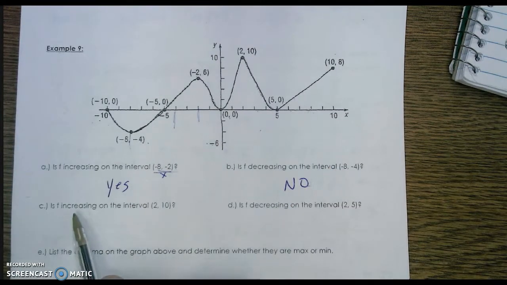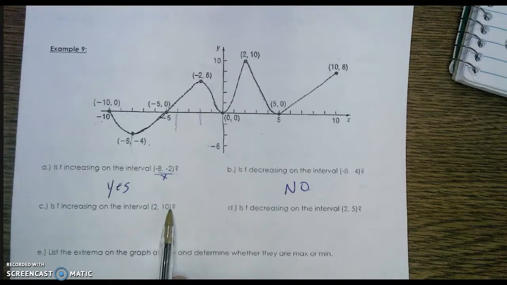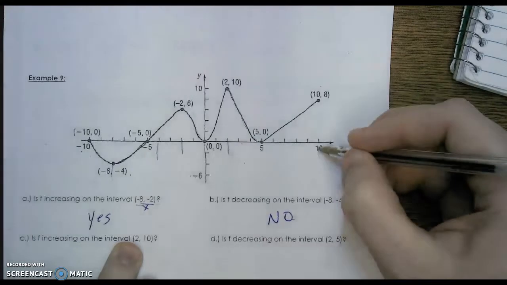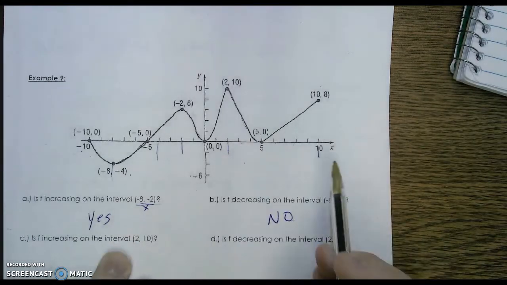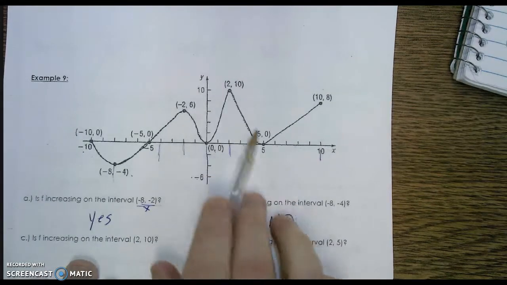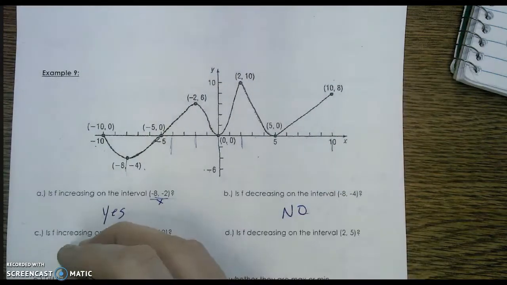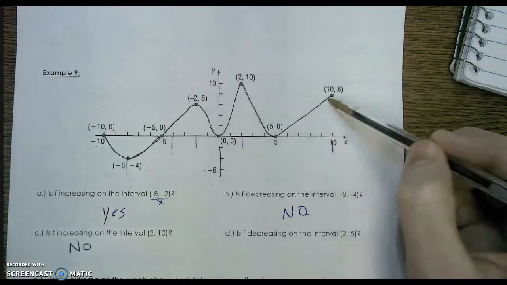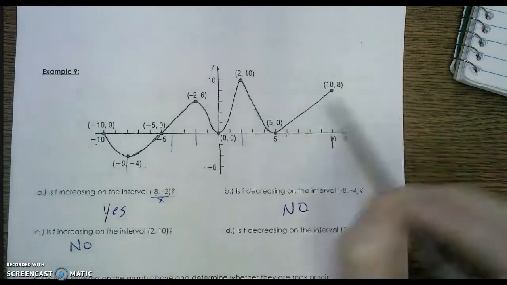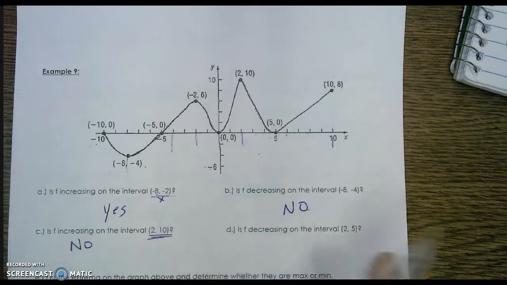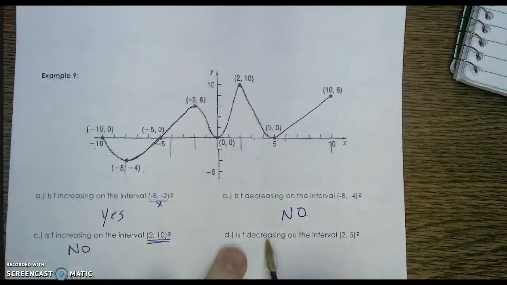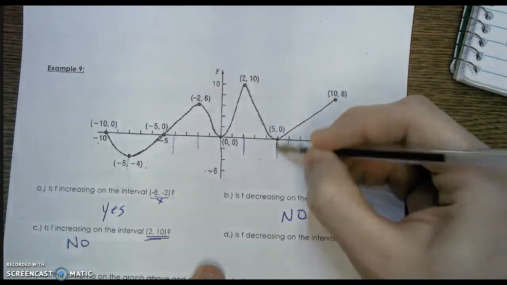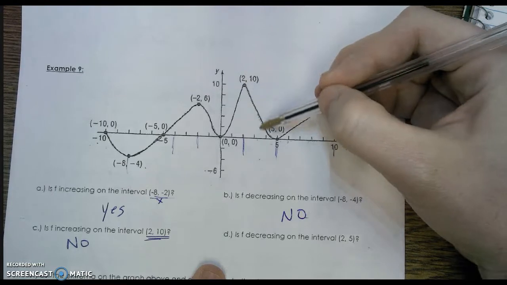Is the function increasing from 2 to 10? So we've got from 2 on the x to 10 on the x. And did it increase that whole time? No. Did it increase at all? It did increase from 5 to 10, but it didn't increase that whole interval. Is f decreasing on the interval 2 to 5? So from 2 to 5, did it decrease? Yes, it decreased that whole time.